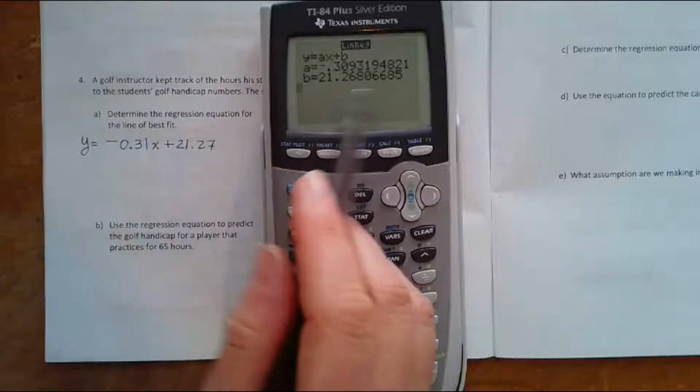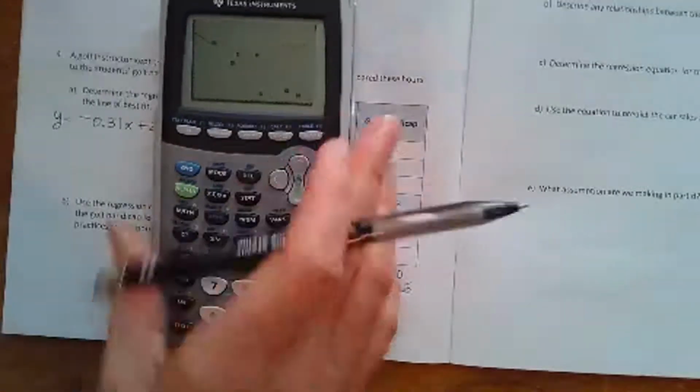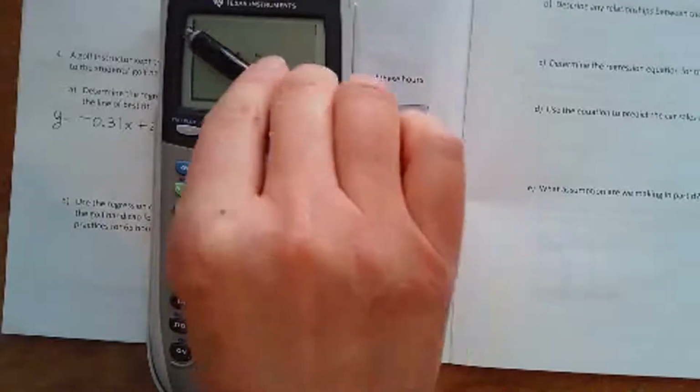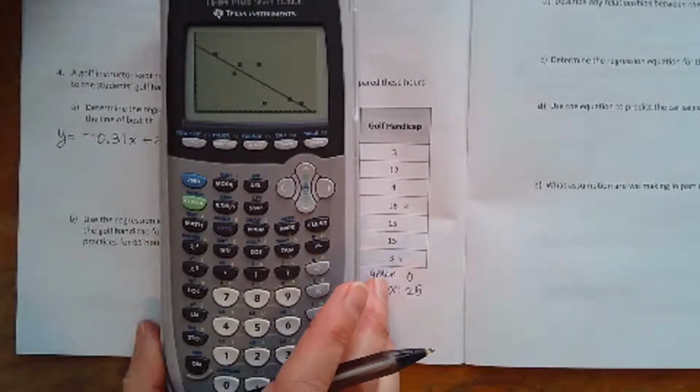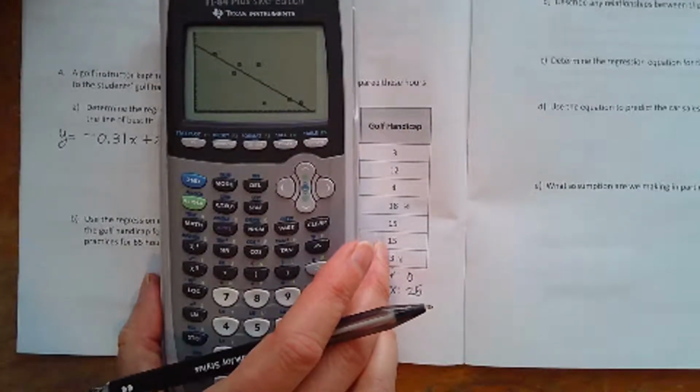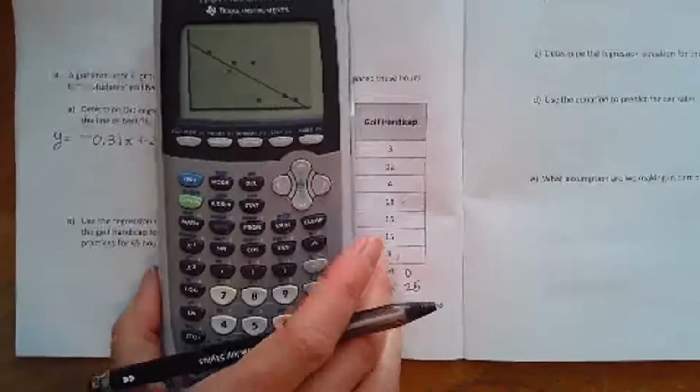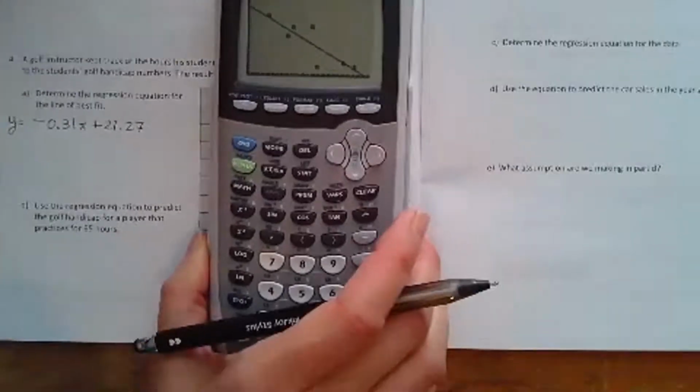And that represents the equation of the line of best fit. So the line of best fit is a line running through the points and trying to touch as many of the points as possible. So there's my line. And once I have that line in, I can answer any other question about the data.